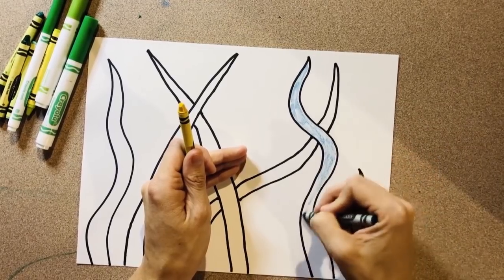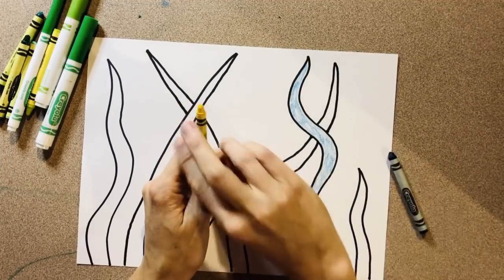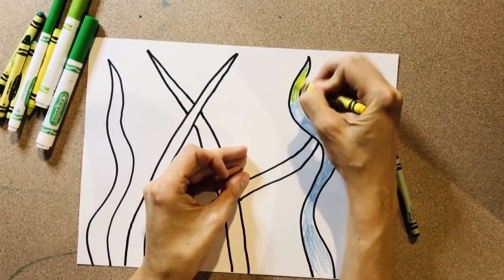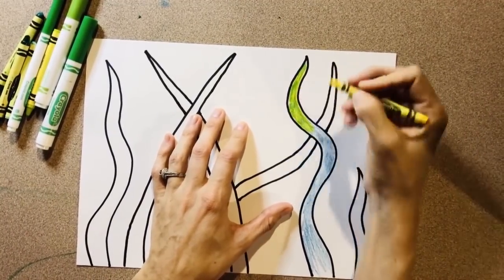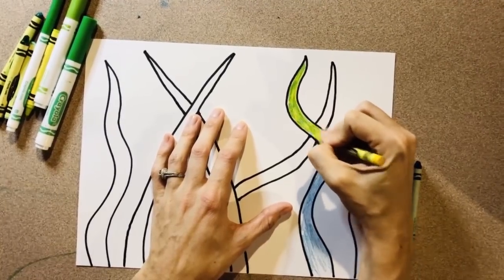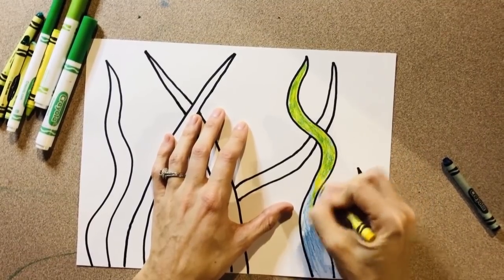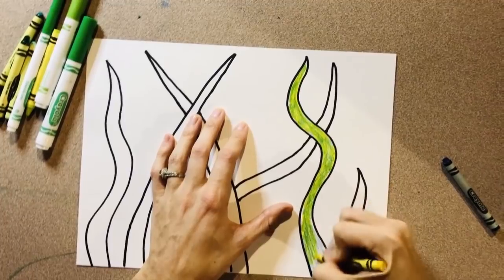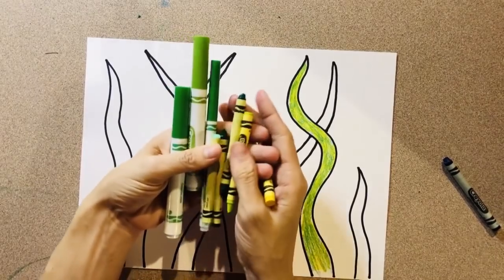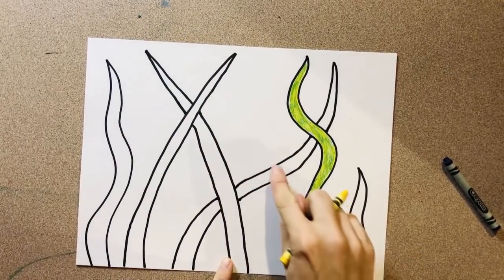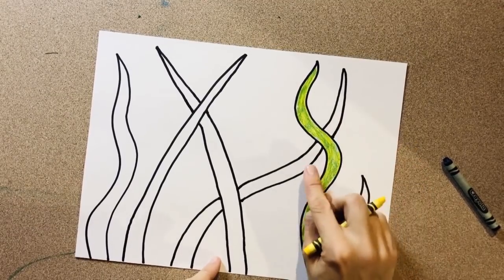And then on top of the blue, I'm going to mix in some yellow. I'm going to press hard because yellow is a very light color. And I need lots of yellow to mix into that strong color of blue. So you can make your very own shades of green, or you can find greens and color in all your blades of grass. Don't forget to overlap when you are coloring in.